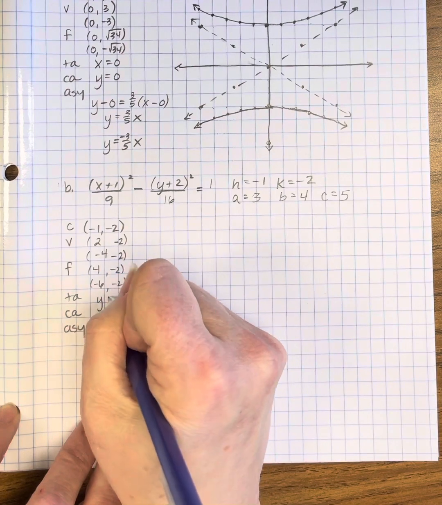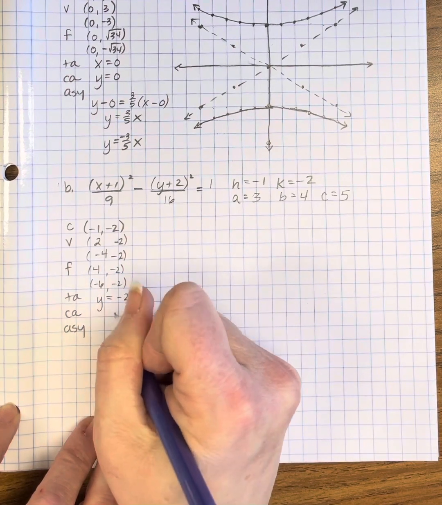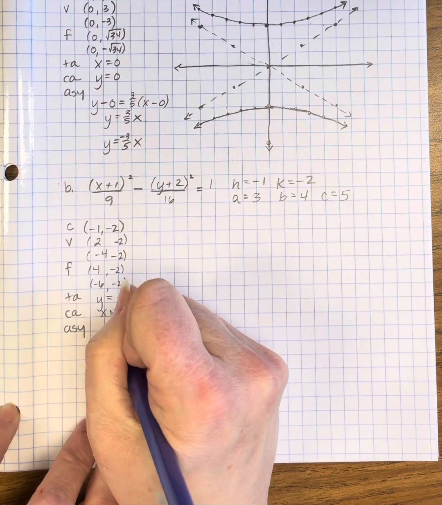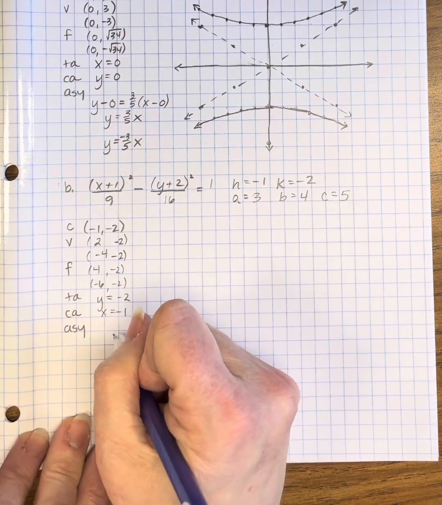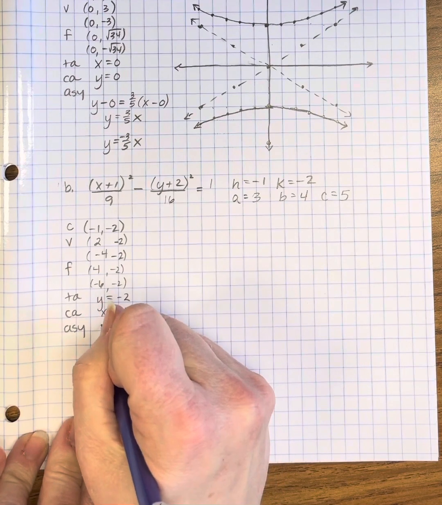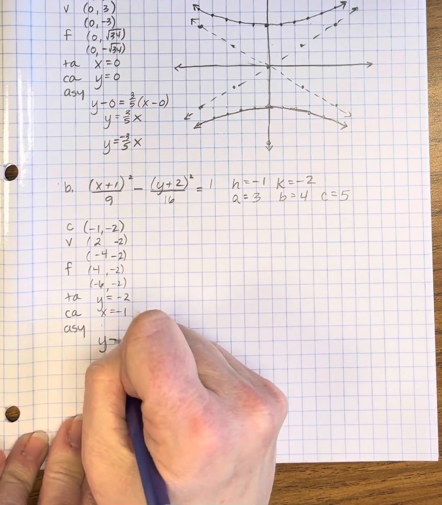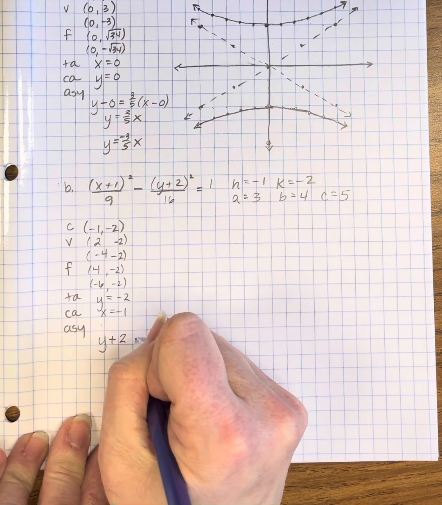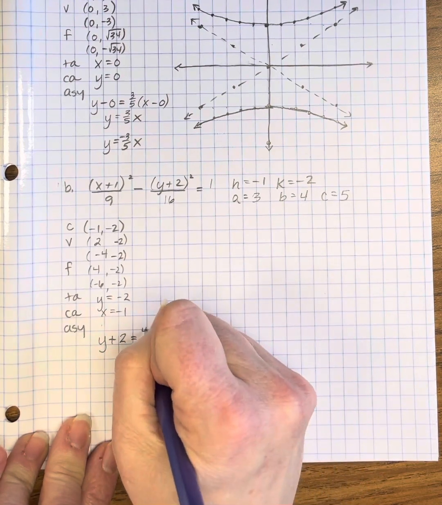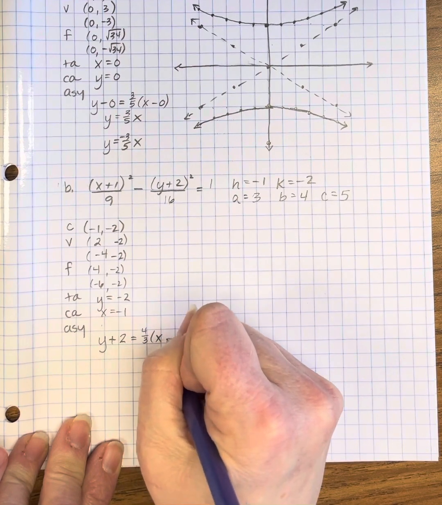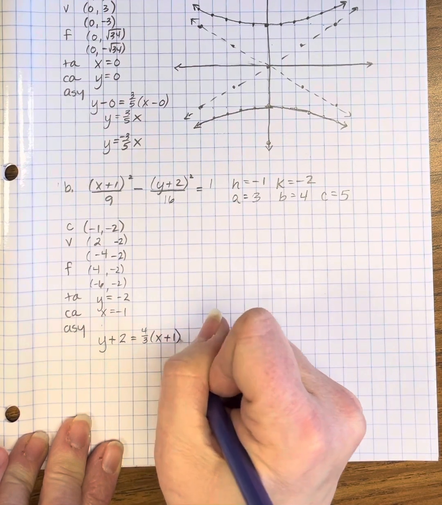My transverse axis will be y equals negative 2. My conjugate axis will be at x equals negative 1. And then my asymptotes. I have y minus k, so I'm going to have y plus 2 equals b over a, 4 over 3, times x minus a negative 1.